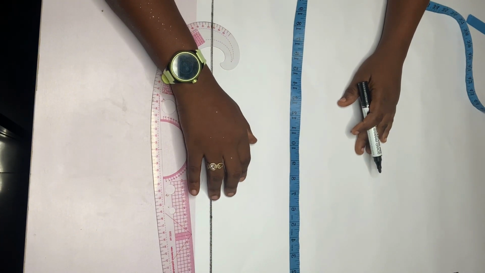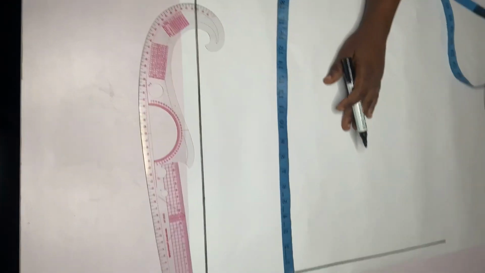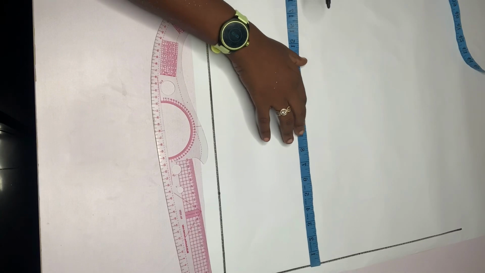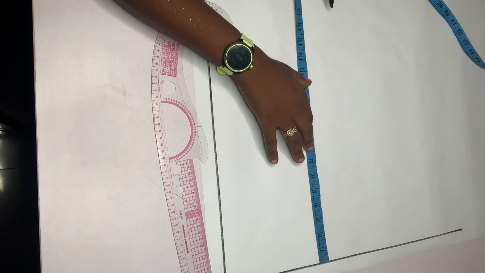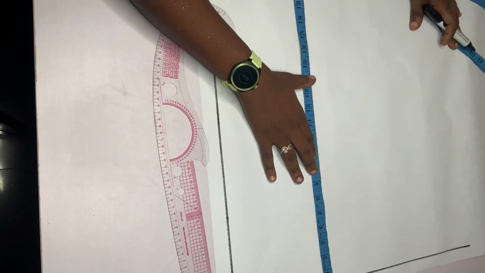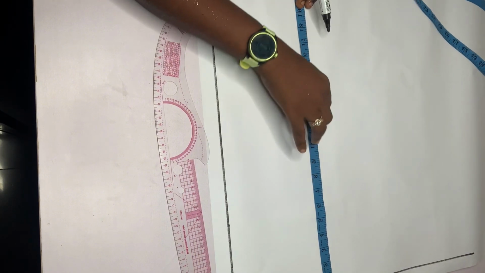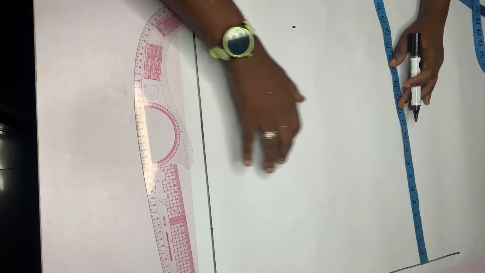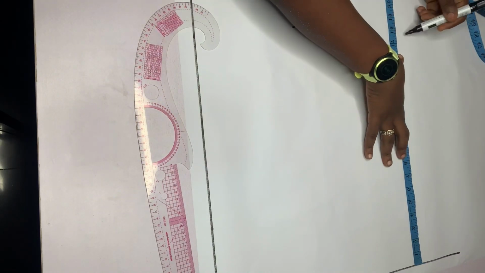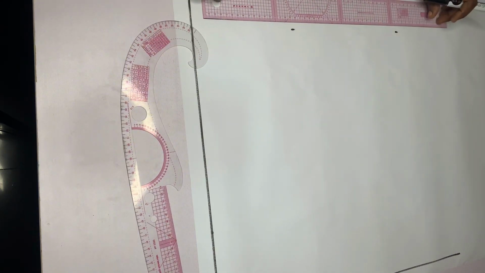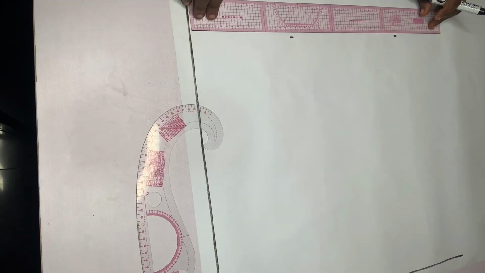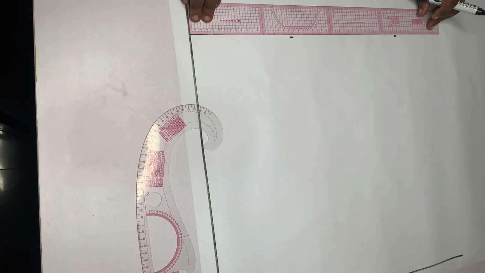So from my border line at the top of my pattern sheet, I will mark out my 18 inches. I'm using the front length to create the block for this pattern. To create your block, you mark out your 18 inches and rule your line across.